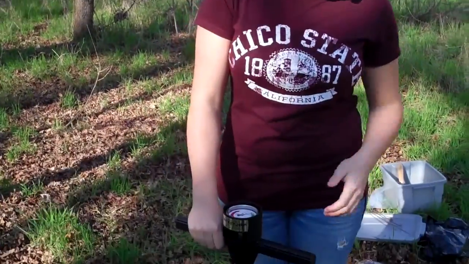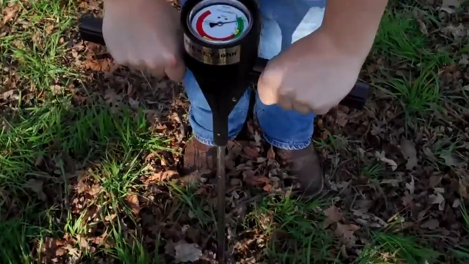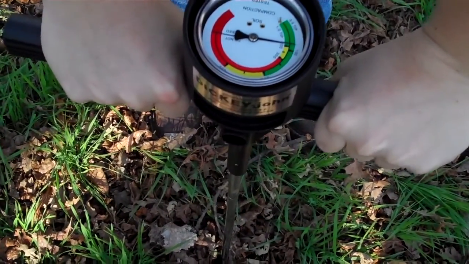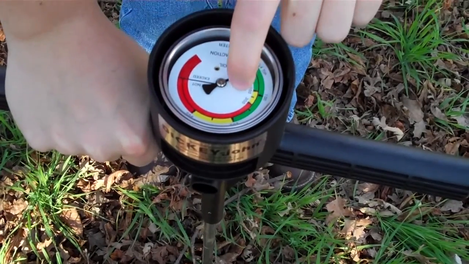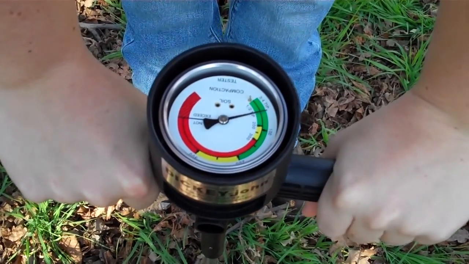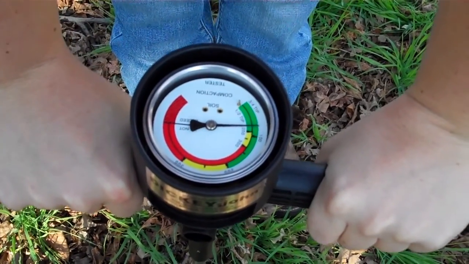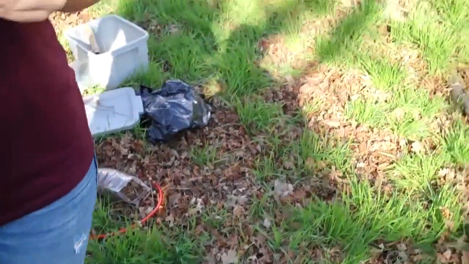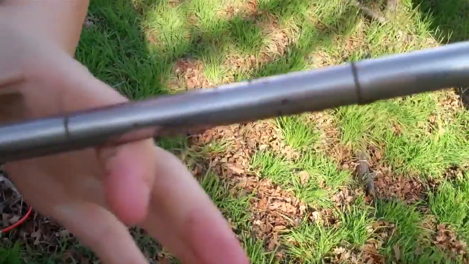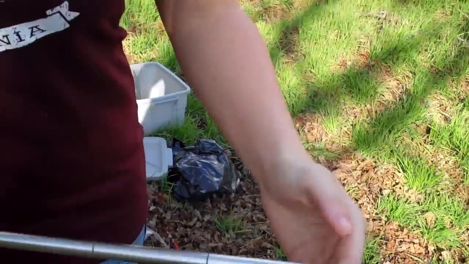I'm going to be measuring soil compaction in a natural site, as you can see. So what you do is you push down until you feel the rod stop, and at that point you judge it by the inner circle, and we got to about 250 psi. And then when I lift it out, we got to about 12 to 16 inches.